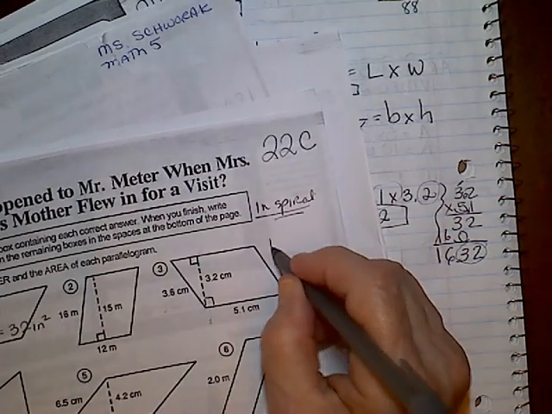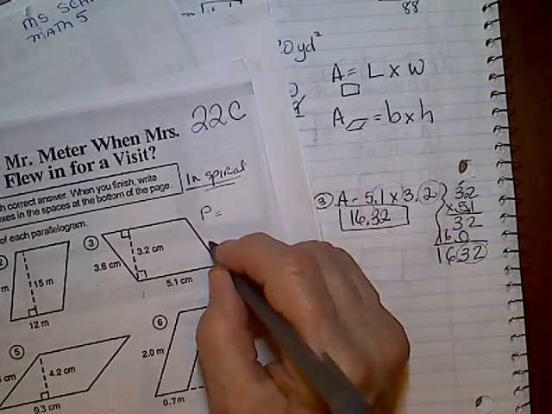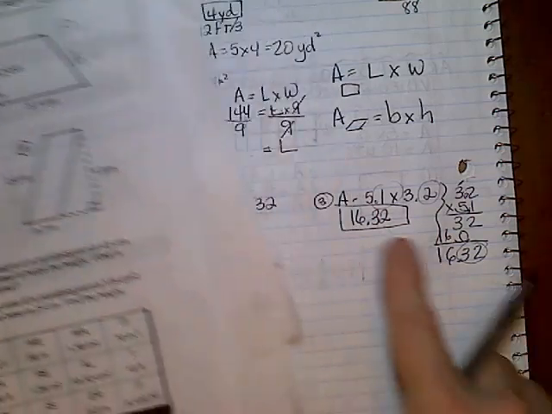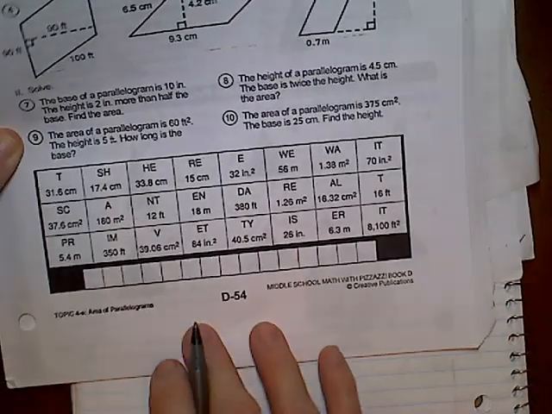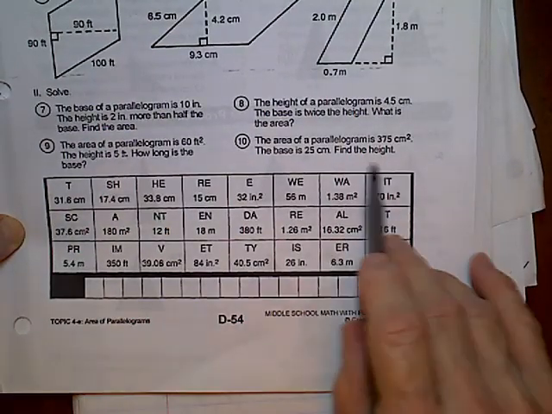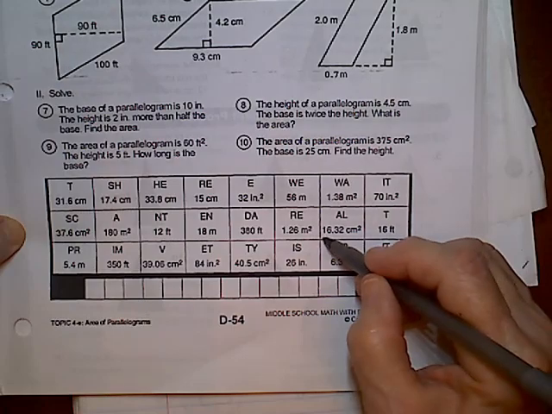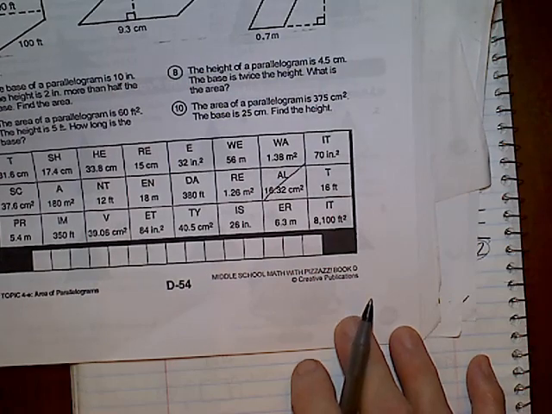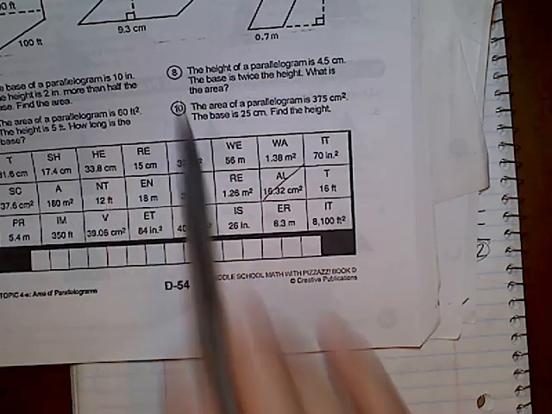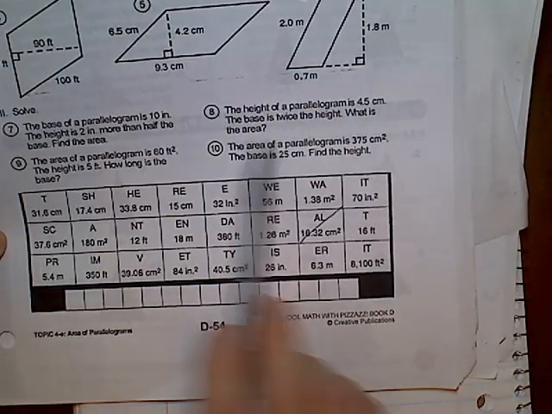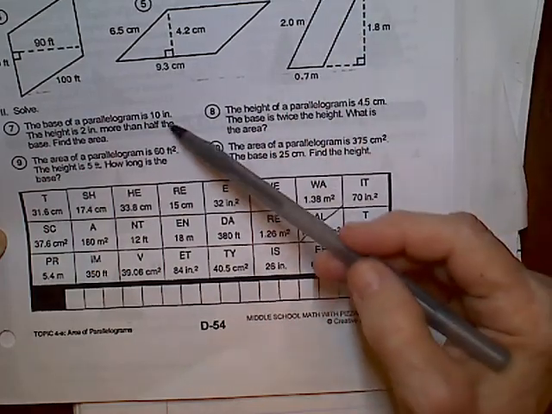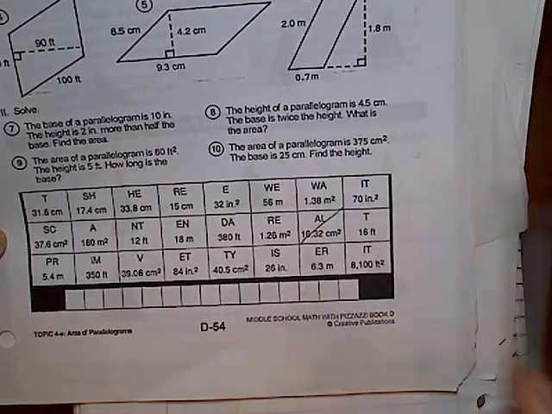Again, please put the perimeter first, even though we haven't done this one yet. And then the area, 16.32, right there. Okay? So cross it off. You don't have to do the puzzle, you can if you want. You'll do the puzzle once you find all the answers. There's going to be 16 that you're going to cross off, and then once you cross off those 16, you can put your answers from left to right.